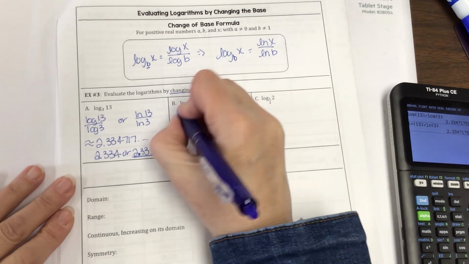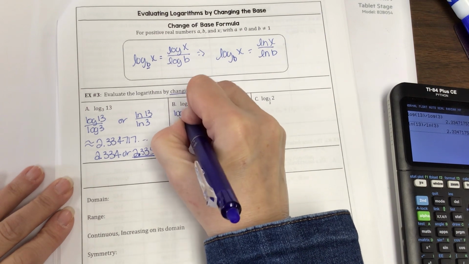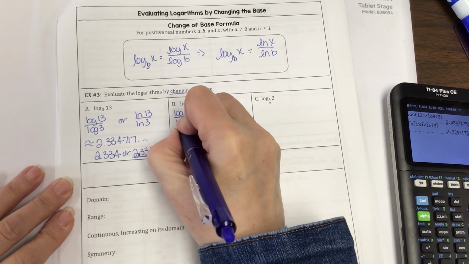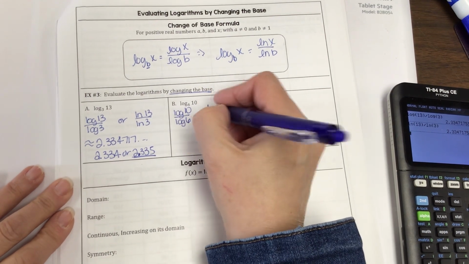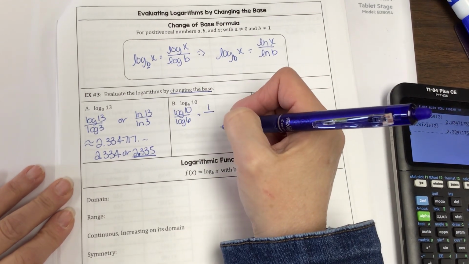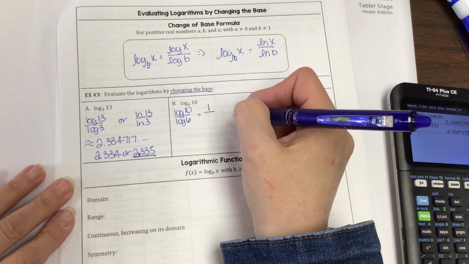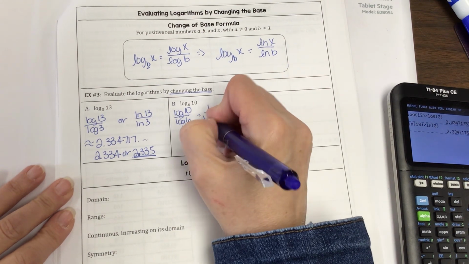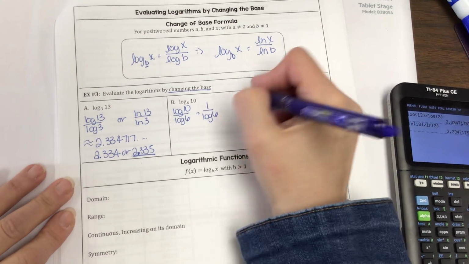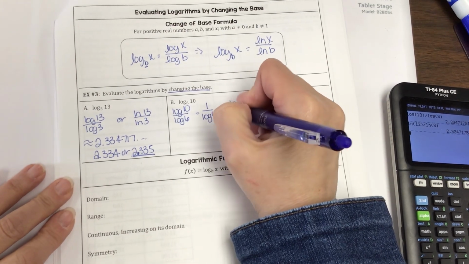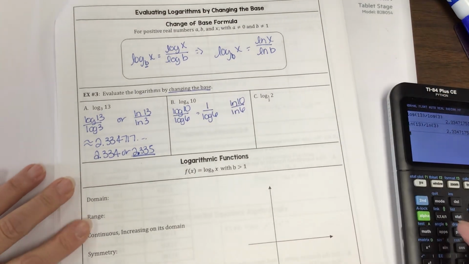All right, looking at this one, log of 10 over log of 6. Well, I know that log of 10 is just 1, right? Log base 10 of 10 would just be 1. Do you agree with that? So 1 over log of 6. Or you could have used the natural log of 10 over natural log of 6.